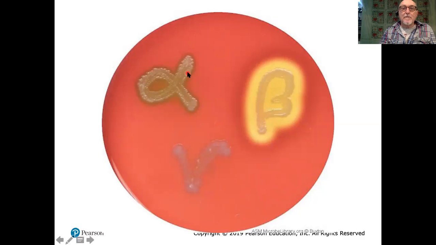This one here, you may not be able to see anything at the moment, but you'll be able to see it once I describe. This is alpha hemolysis. Easiest way to see it, look in the middle here. Can you see how this and around the edges here has acquired a green tinge to it? That is typical alpha hemolysis.